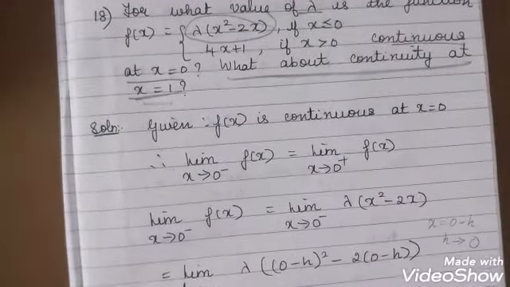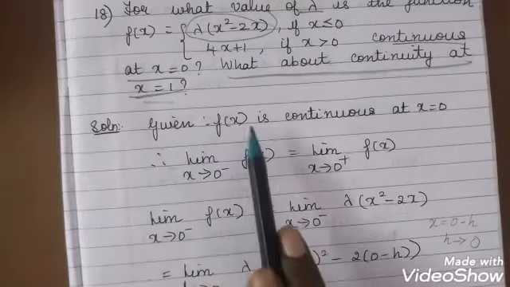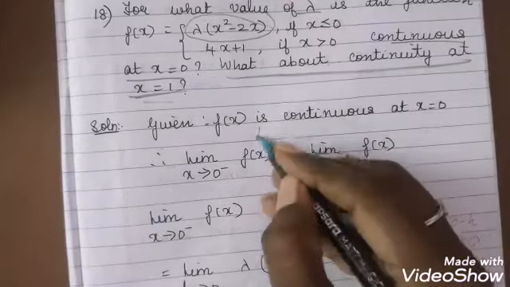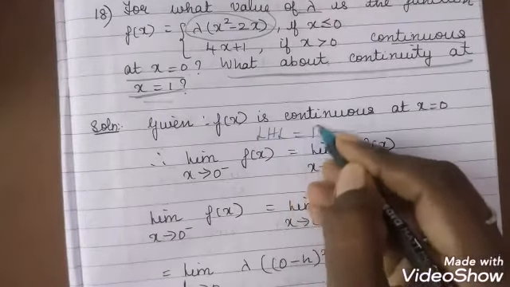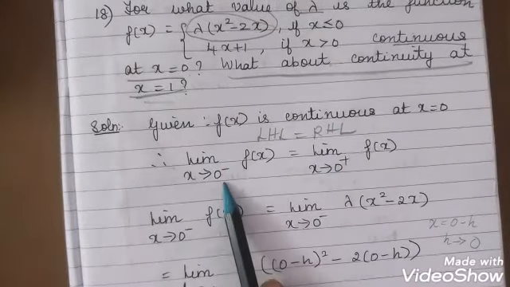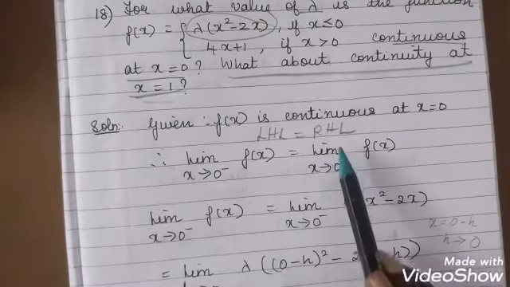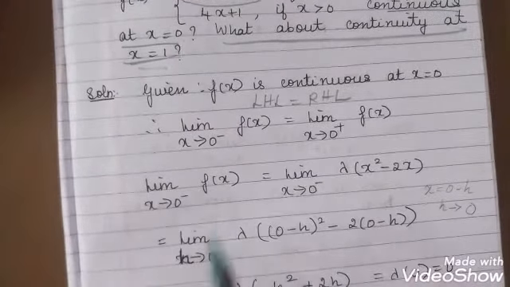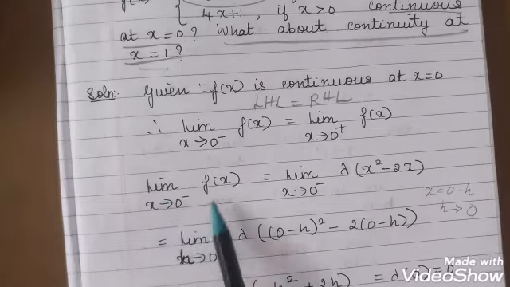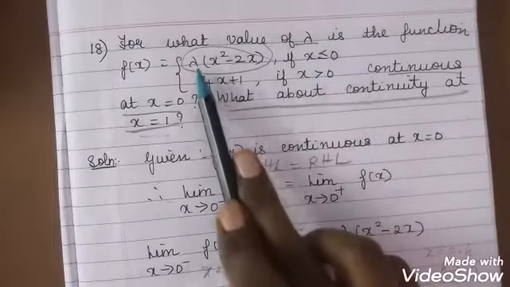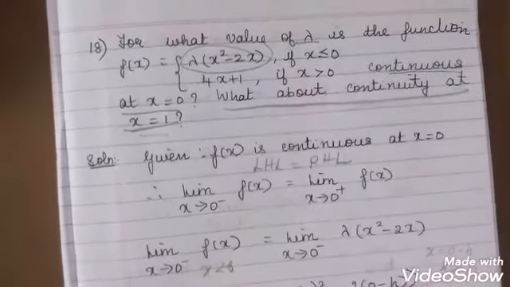Got it? So here the solution, what is given to us? Your f of x is continuous at x equals 0. It means that your left hand limit is equal to the right hand limit. We all know that. So limit of x tending to 0 minus f of x is equal to limit of x tending to 0 plus f of x. Here we'll write limit of x tending to 0 minus f of x. It's for x less than 0. So for x less than 0, what is your f of x equal to? Lambda into x squared minus 2x.